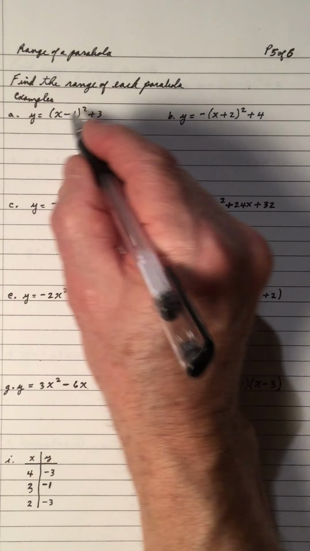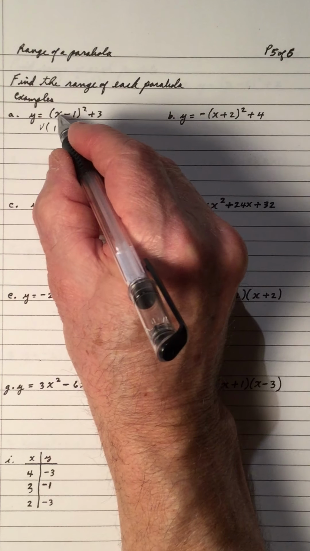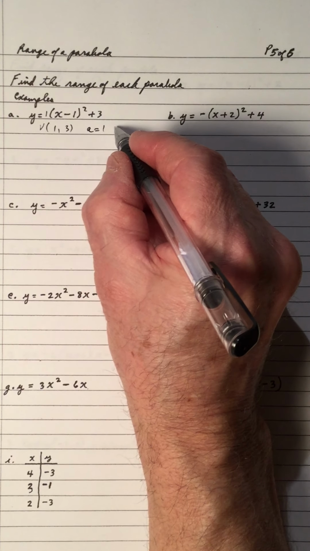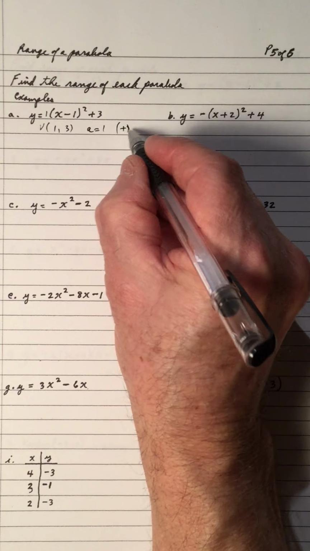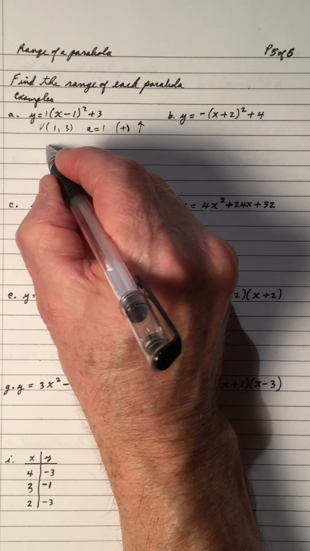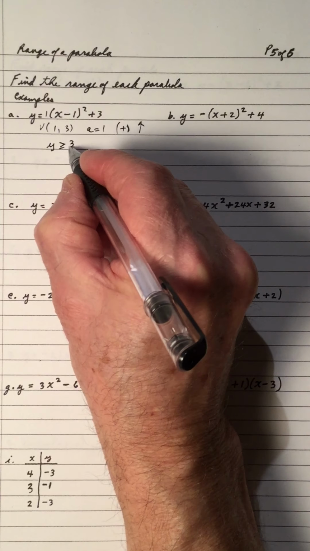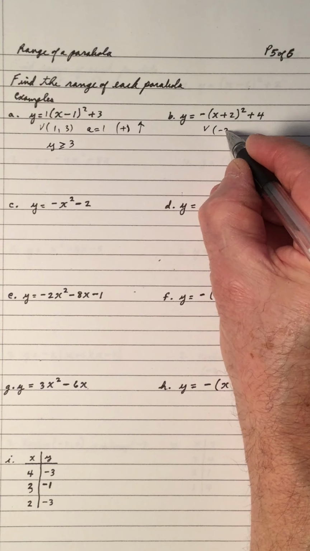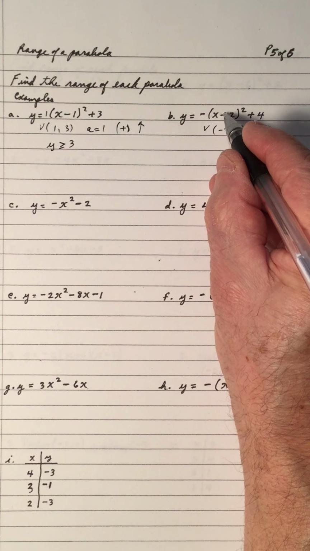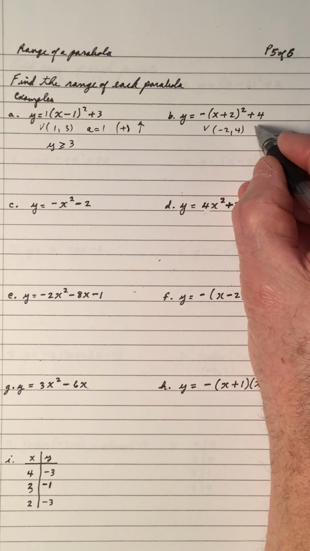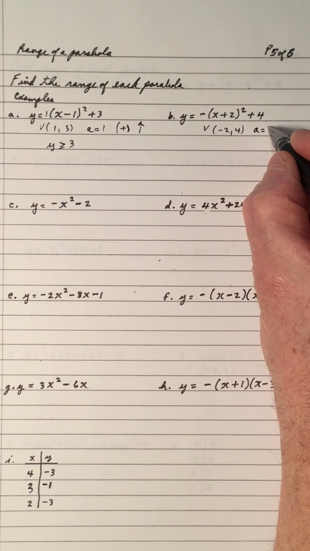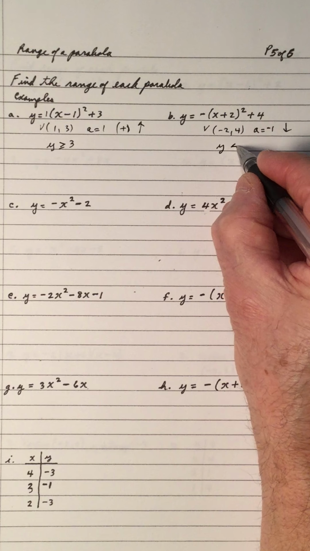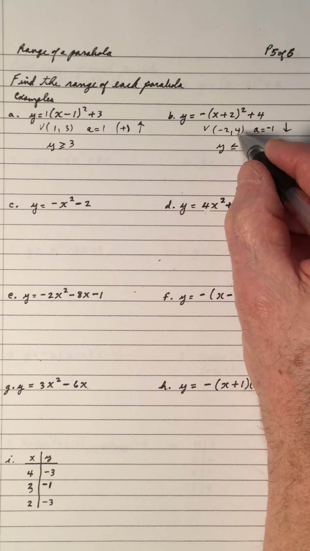Find the range of each parabola. Well, the vertex is 1, opposite of negative 1, 3. A is 1, and that's positive. Therefore, it opens up. So the range is greater than or equal to 3. Again, the vertex of this parabola here is negative 2, 4. Again, the opposite of this bracket, negative 2 with a 4. And a is negative 1. That means because it's negative, it opens down. So the range is less than or equal to the y value of the vertex. It opens down from the 4.